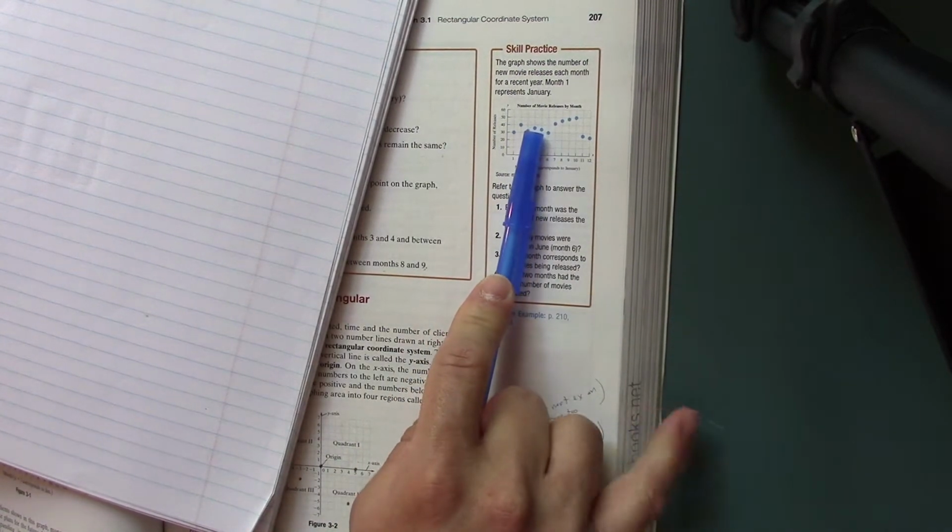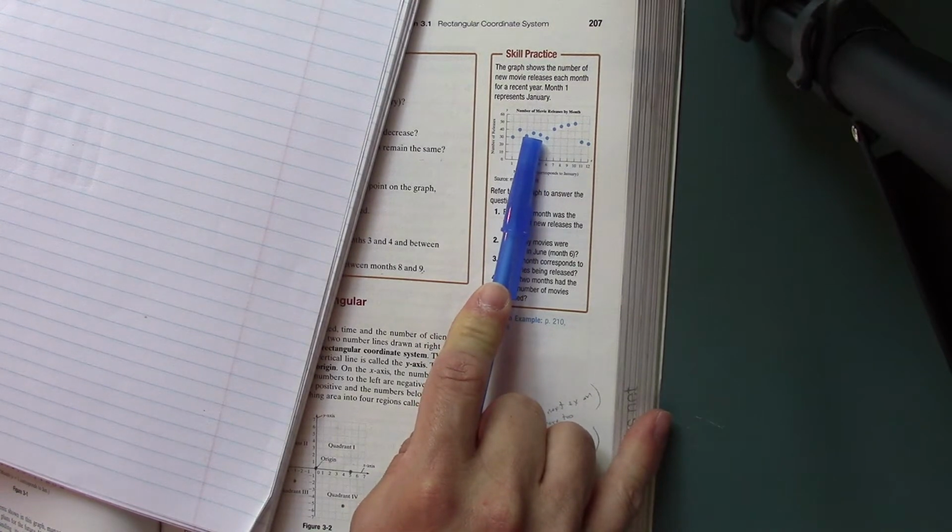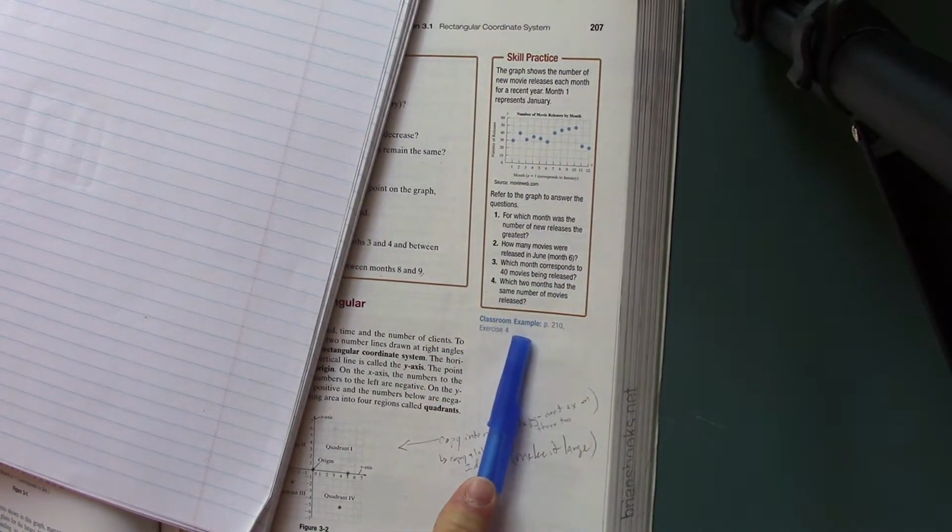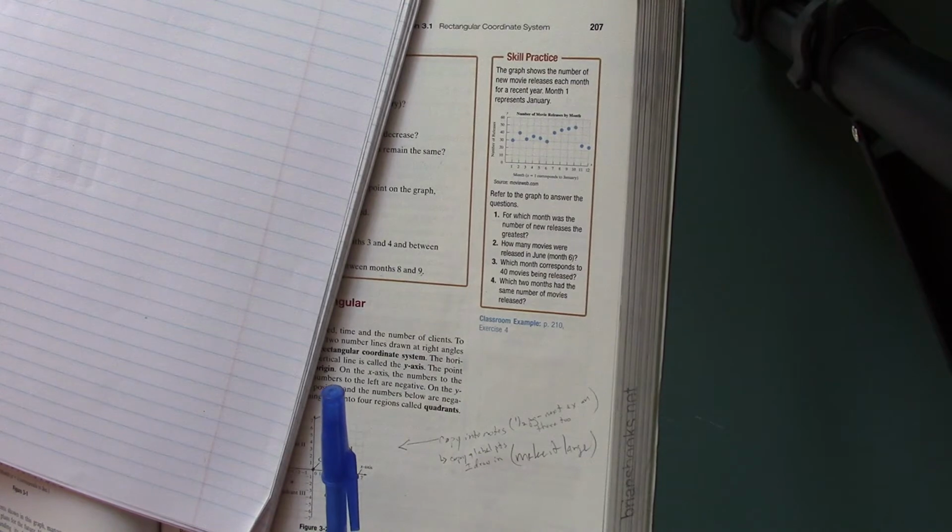So take a look at this graph. Maybe pause the video a second. See if you can answer 1 through 4. Come back and check your answers. Okay? Pause it.